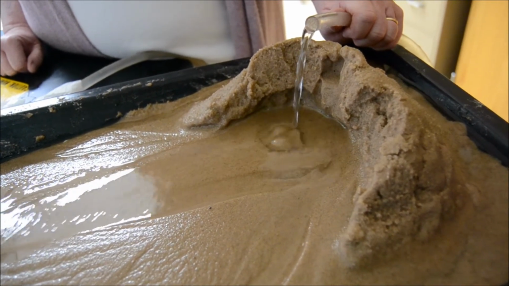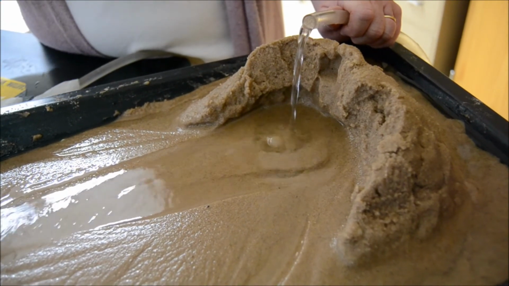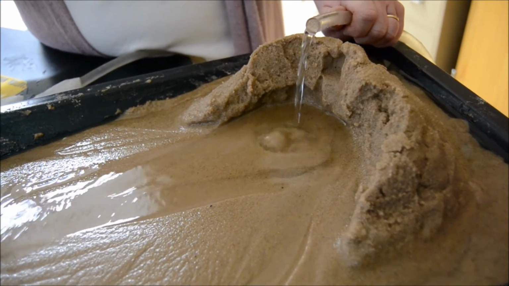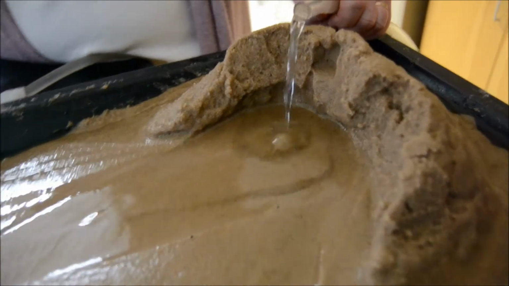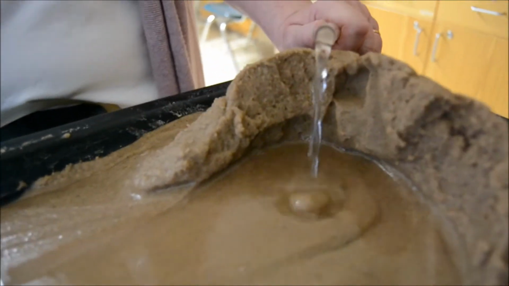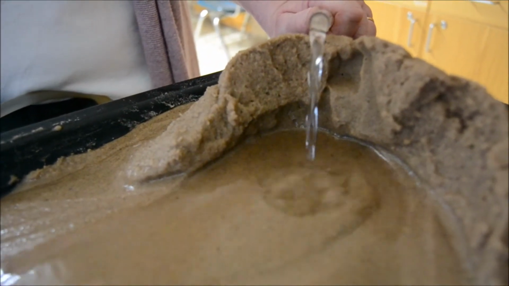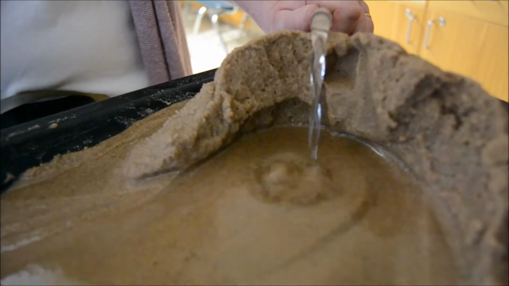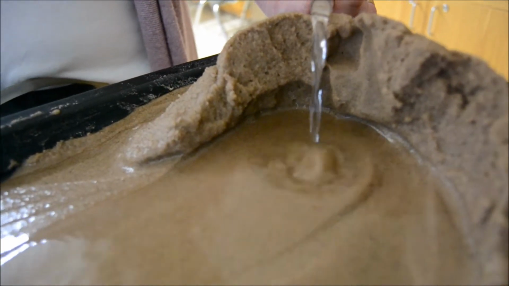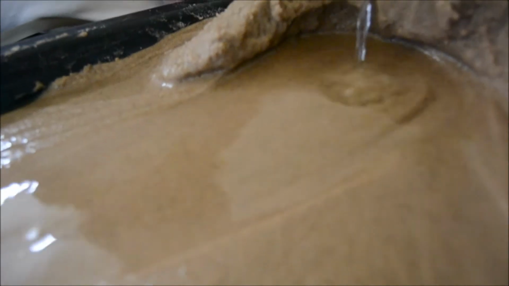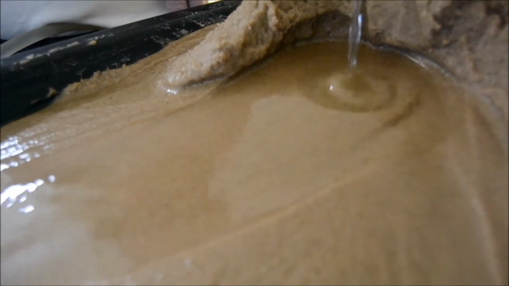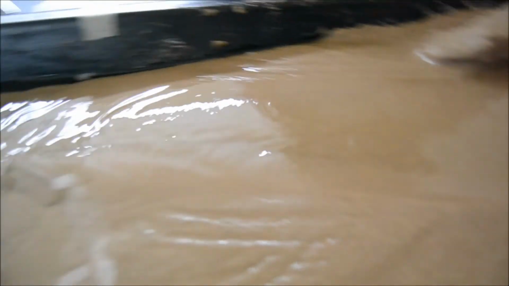Get ready to go to September. September, remember, bring it up just a hair. Again, look at what size sediments you're eroding. Notice the delta, not that big.